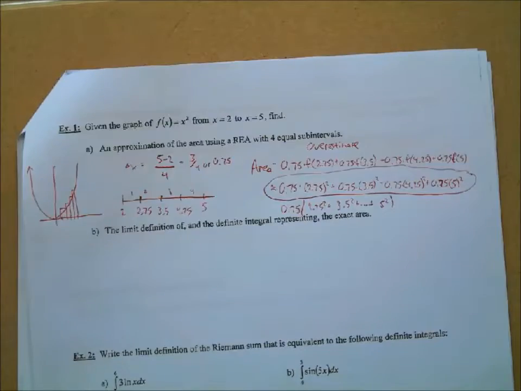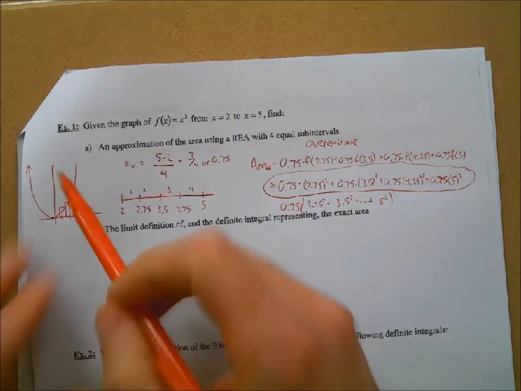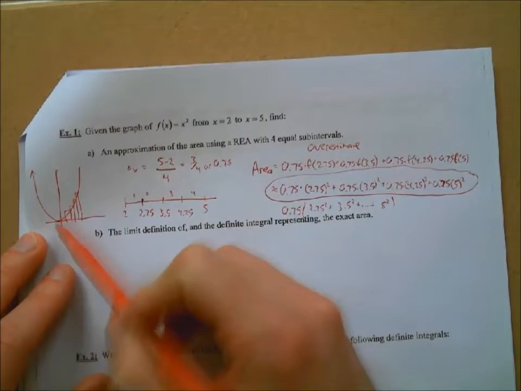Please feel free to draw yourself a little picture if you need to determine whether it's going to be an overestimate or an underestimate. Convince yourself whether it's going to be overestimate or underestimate. You don't necessarily have to memorize it. It's helpful. Since it's increasing, this will be an overestimate for the whole increasing interval.